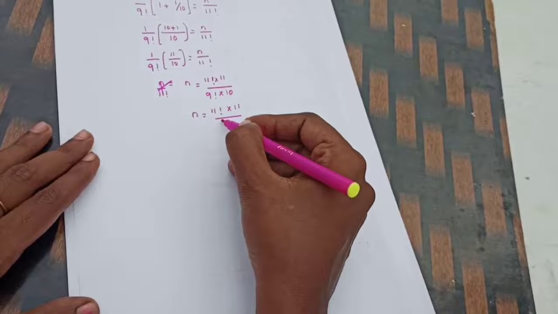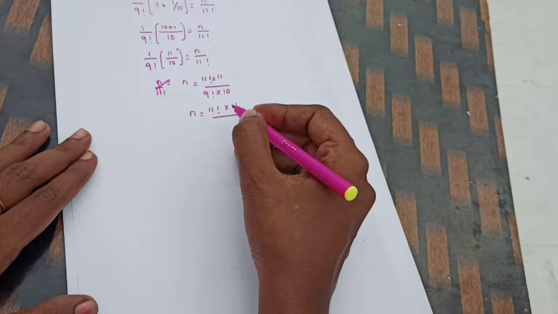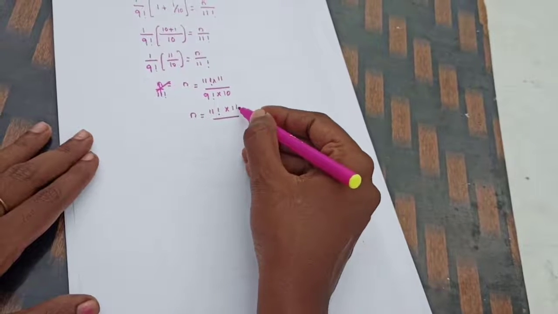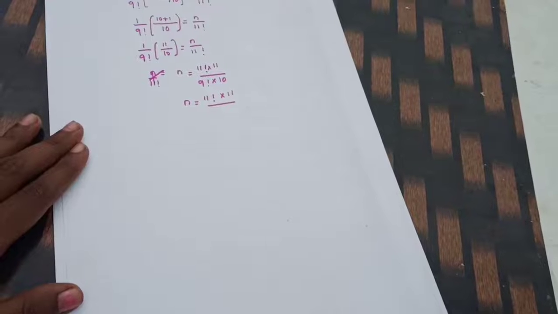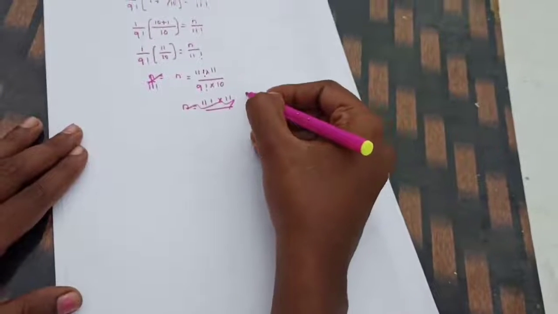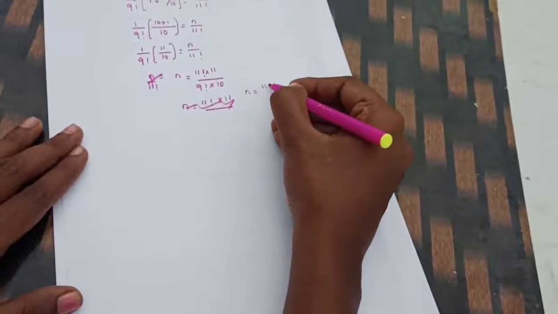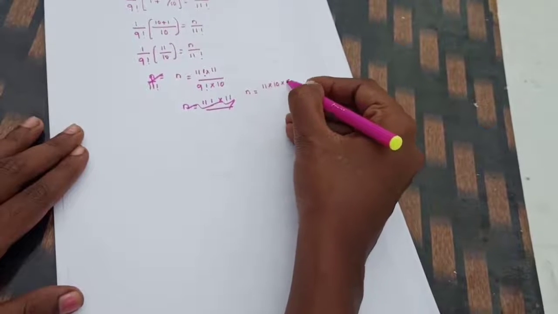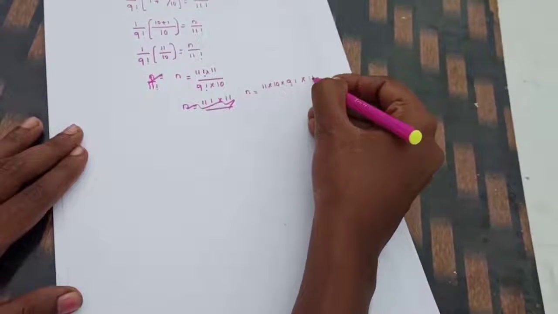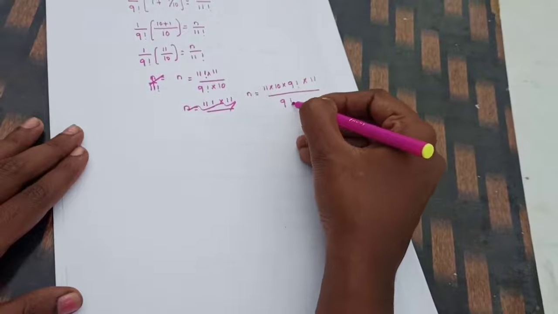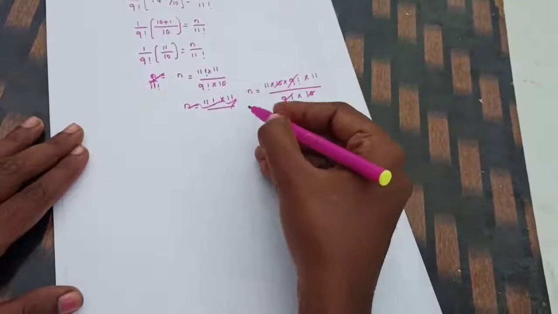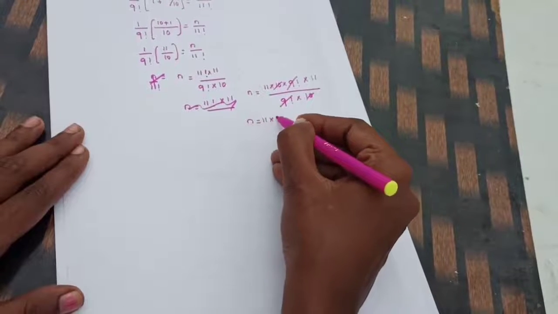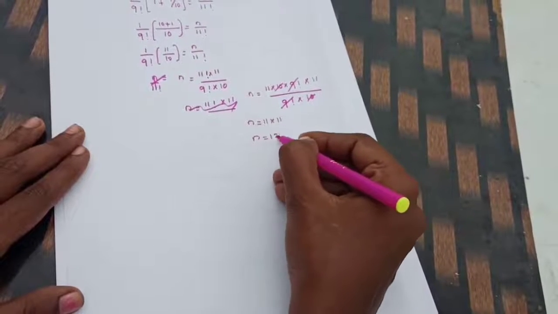So 9 factorial into 10 factorial, correct? So shall we write this 11 factorial as, so here we can make this as n equal to 11 factorial. Shall we write 11 into 10 into 9 factorial into 11, divided by 9 factorial into 10. So 9 factorial, 9 factorial, 10, 10 get cancelled. So n equal to 11 into 11. So n equal to 120.